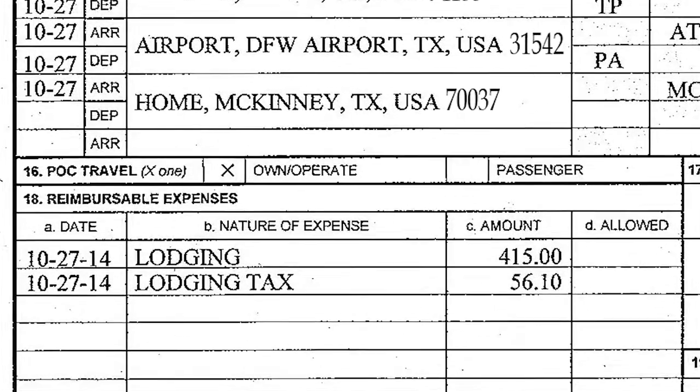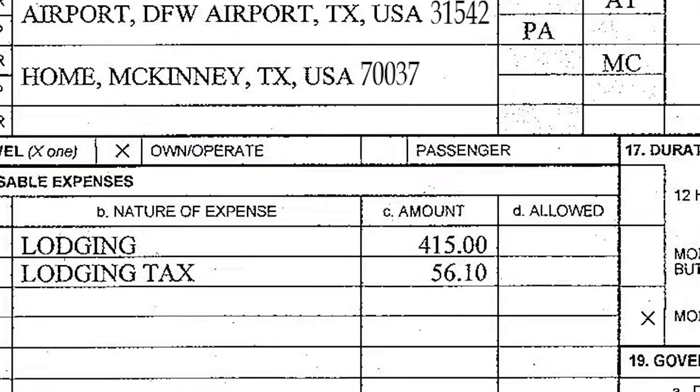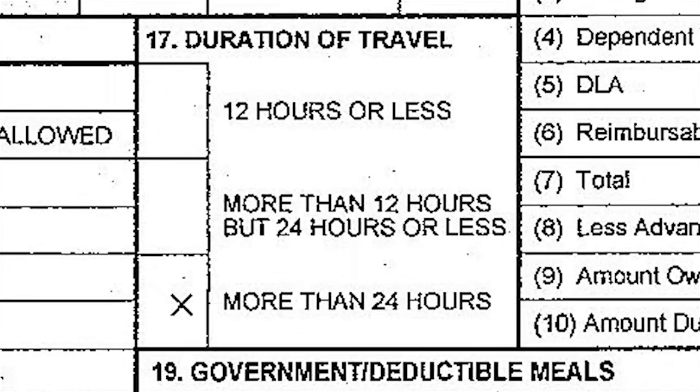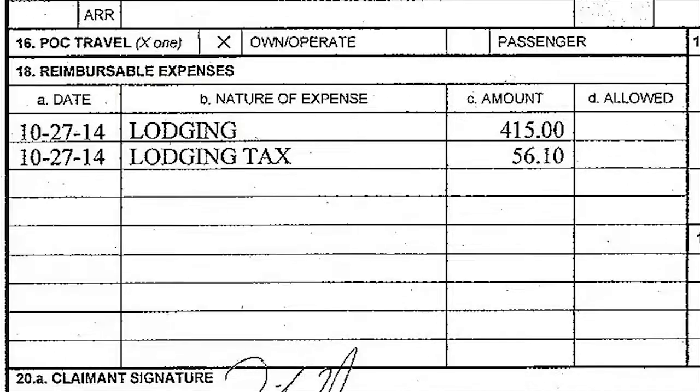Block 16. If you drove your personal auto and annotated it anywhere in Block 15, you must check Owner/Operate to claim mileage expenses from Block 15E. Block 17. Annotate the correct duration of orders. Block 18. All expenses must be annotated here, with the exception of food. This includes rental transportation, lodging, taxes, taxi, tolls, etc.